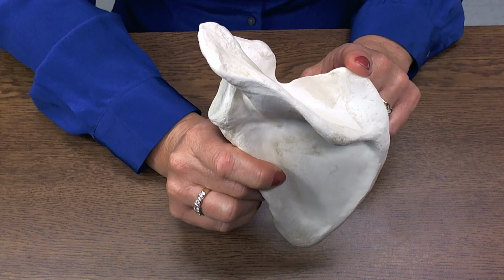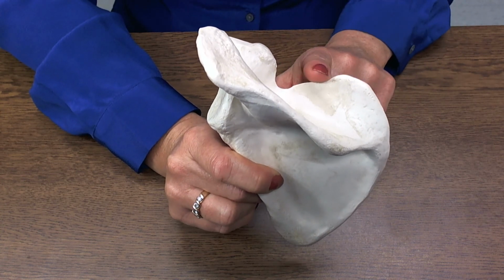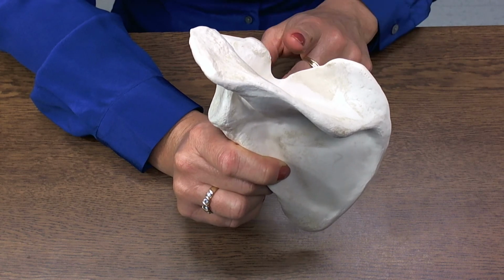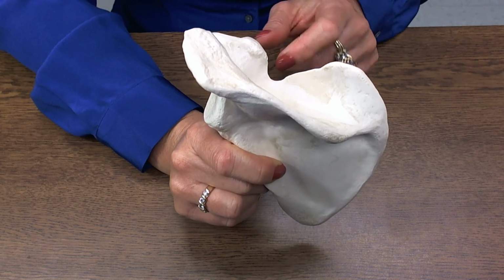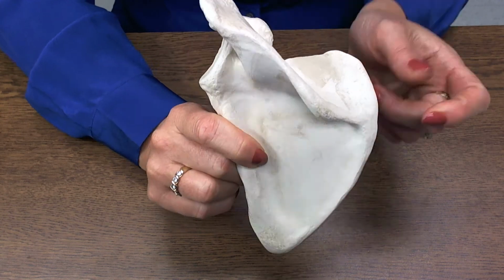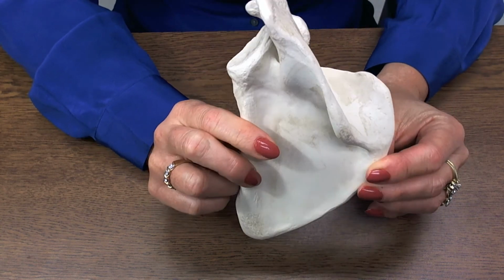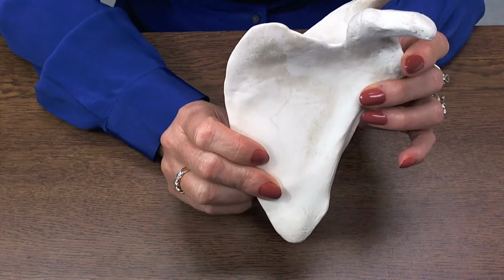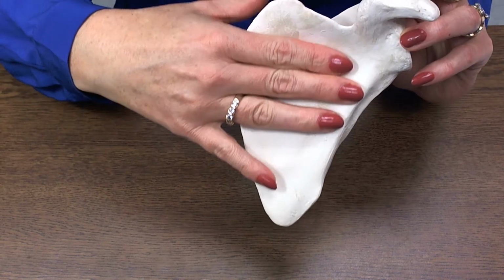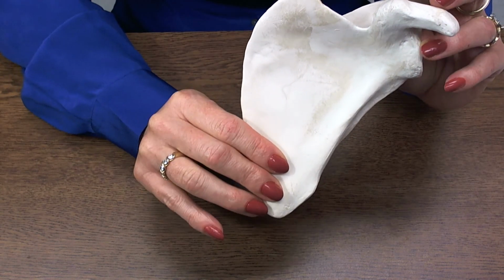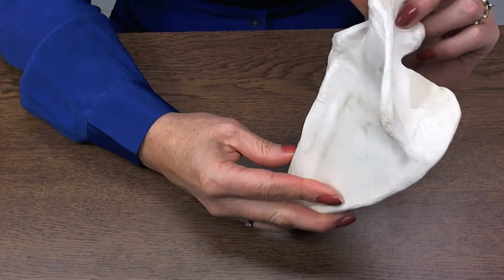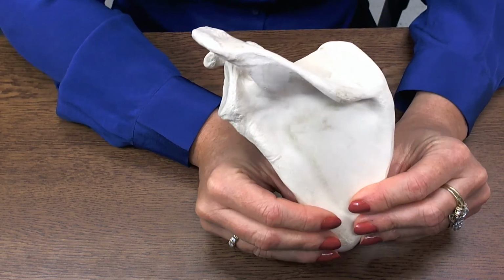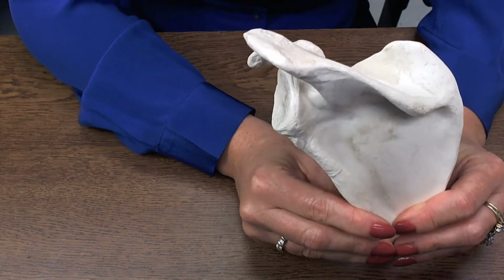And then we have the superior border right here, which leads down into this notch. This is the suprascapular notch. The suprascapular nerve runs through this notch, so that's what makes this little notch in this region right here. So some other things to point out. If we turn the scapula over, like this, this is the subscapular fossa. In these fossae, these are areas where muscles run. Very important muscles that stabilize the shoulder joint.